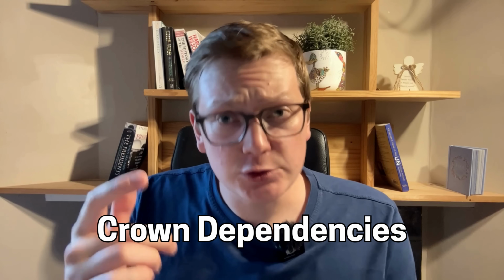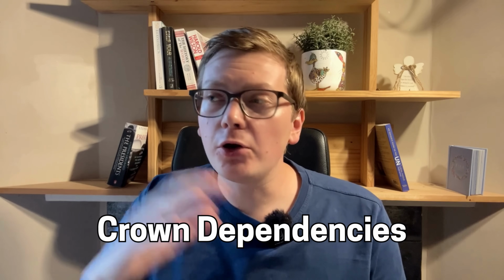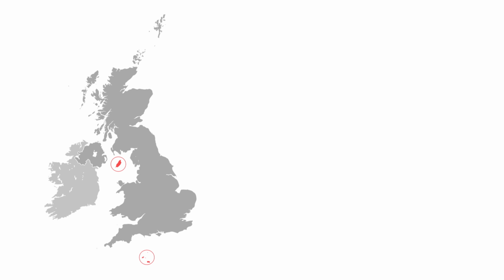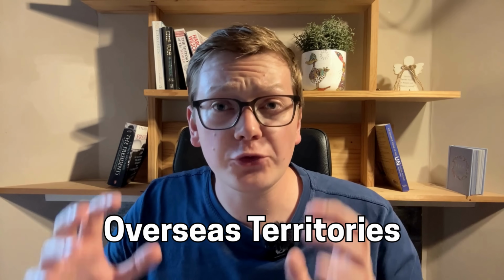The UK also incorporates 3 crown dependencies which rely on the UK government for security and foreign policy matters, but are otherwise self-governing. These are the Isle of Man, as well as the Channel Islands of Jersey and Guernsey. And the UK government also oversees many operational matters in their 14 overseas territories. However, these territories are not part of what you would call the UK's domestic territory. So far so good? Great.